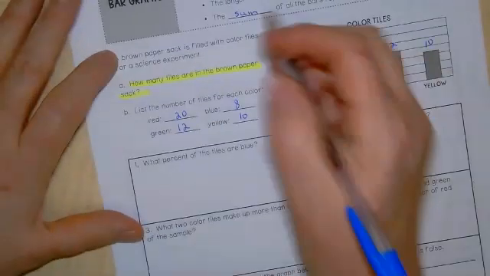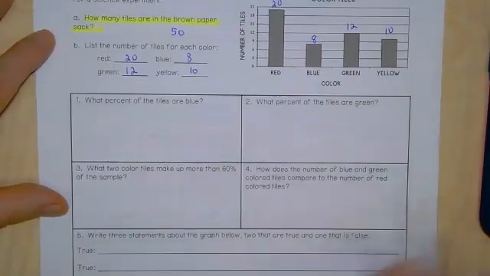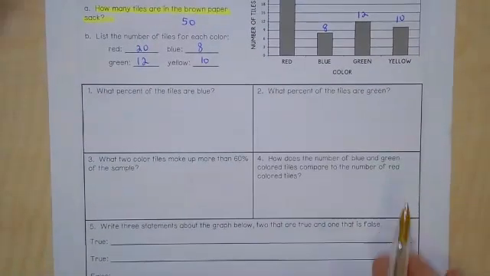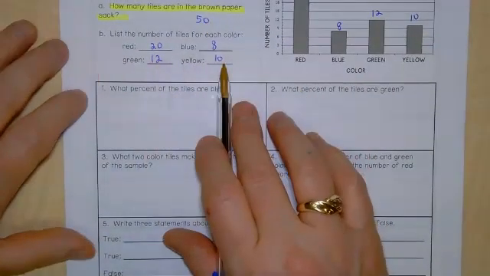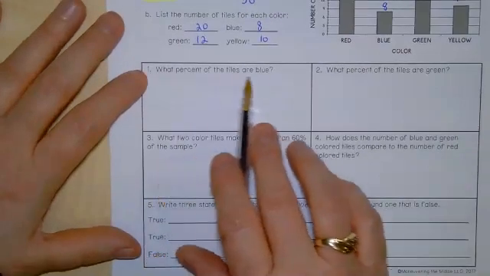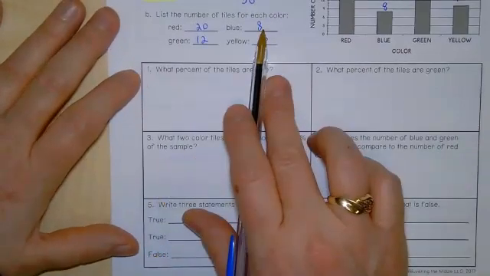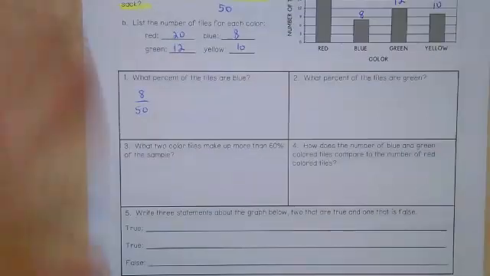$50 tiles total. And you are going to need a calculator for all of this assignment, so make sure you have one ready. Okay, so we have 50 tiles in total, and they're broken up into these categories, and we know how much of each category. What percent of the tiles are blue? So we have 8 tiles out of 50 are blue.